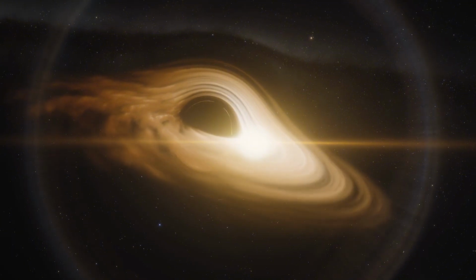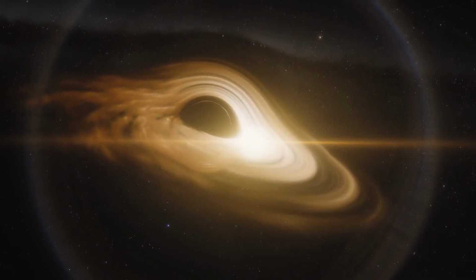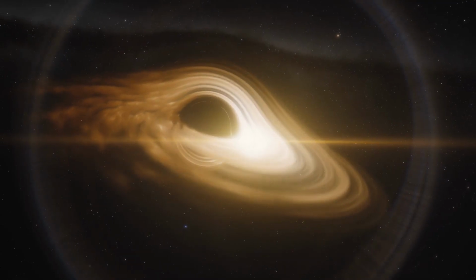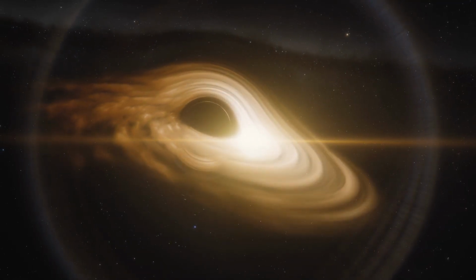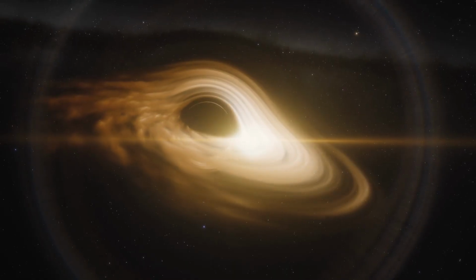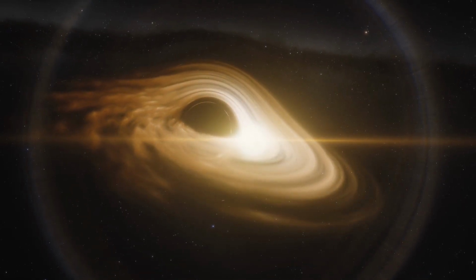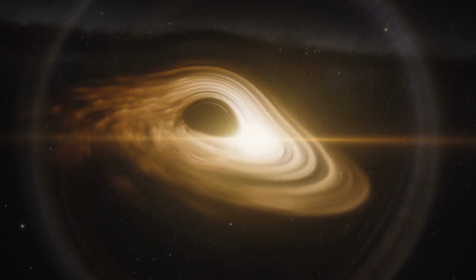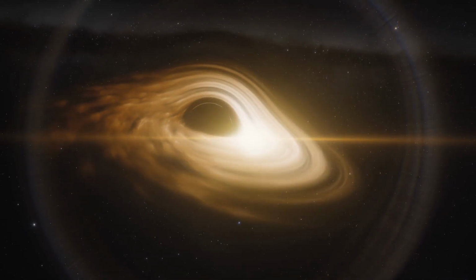In 1939, he published a paper arguing that stellar collapse couldn't produce singularities. Nature would find ways to prevent complete collapse, he believed. This was one of Einstein's rare major errors. Observations have since confirmed black holes are abundant.